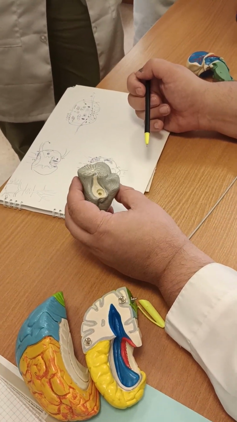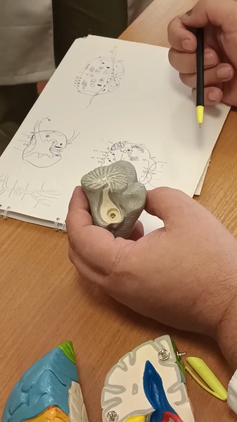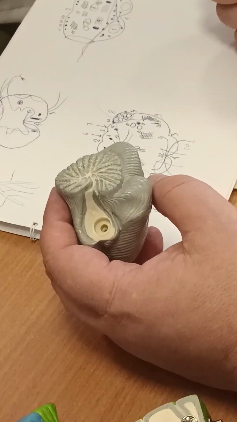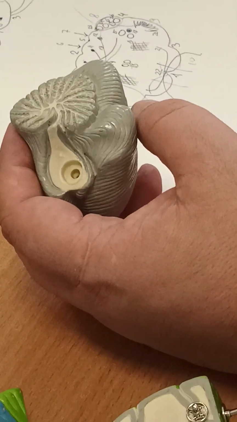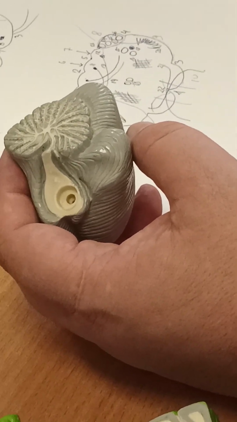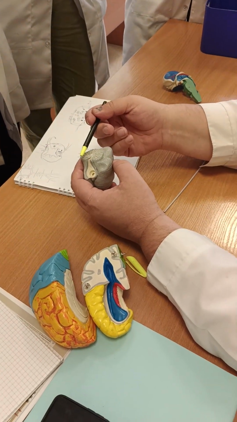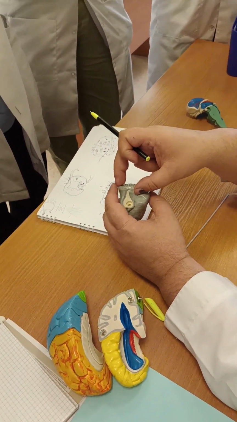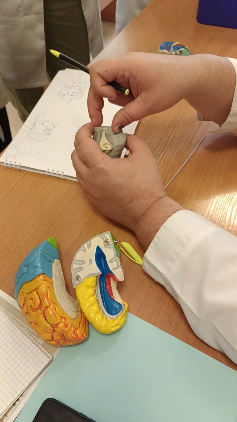Next part, that is spinal part of cerebellum, spinocerebellum. This name is also absent in your textbook, but it consists of another 2 nuclei: nucleus globosus, nucleus emboliformis, and vermis. And it participates in movements of the neck and trunk.